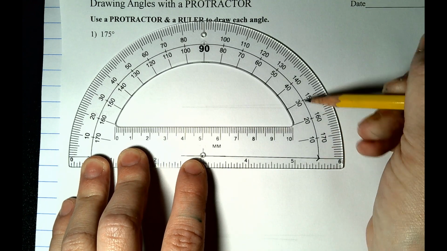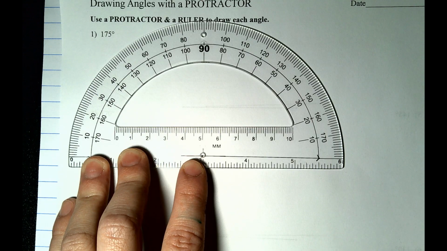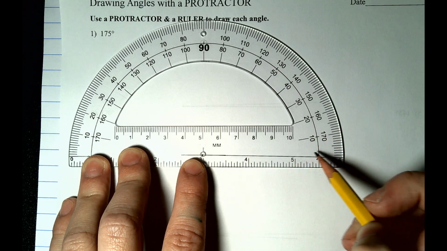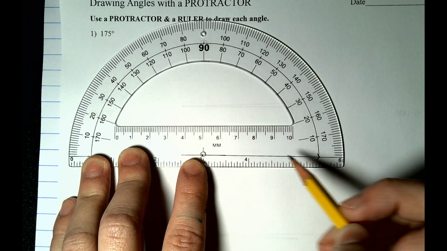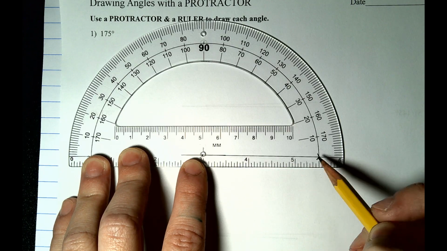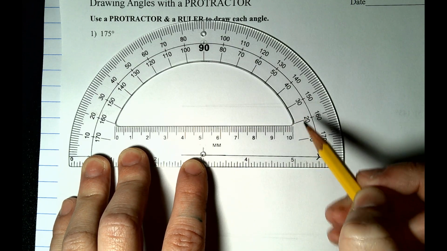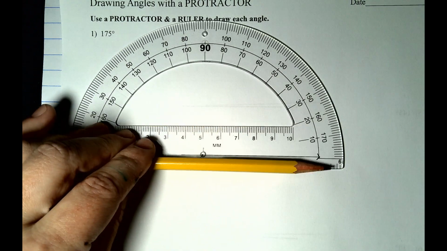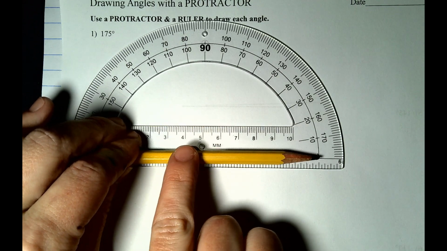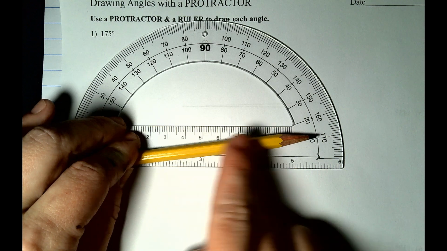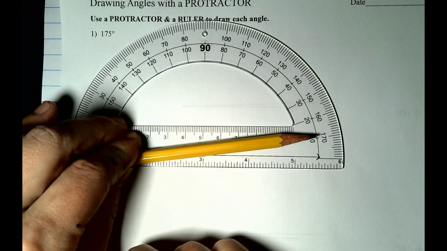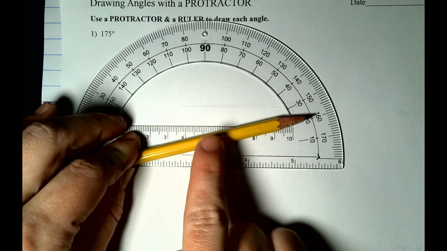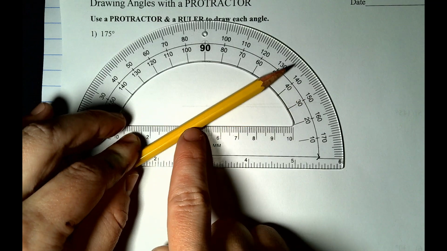Why are we going to use the inside numbers? Well, because this is where the end of that ray is touching. It's pointing towards these inner numbers. But also, as the angle opens up, we can see that the small angle should be about 10 degrees. That's not 170 degrees. Then we get 20, then we get 30, then we get 40, 50, all the way up.